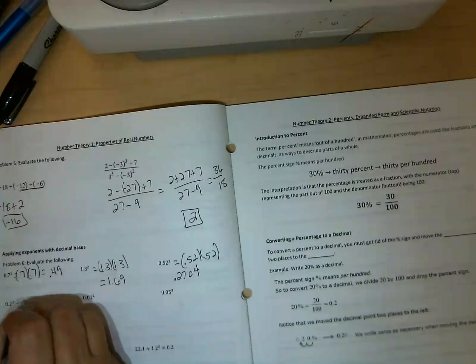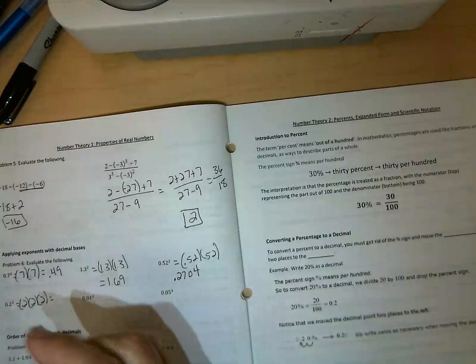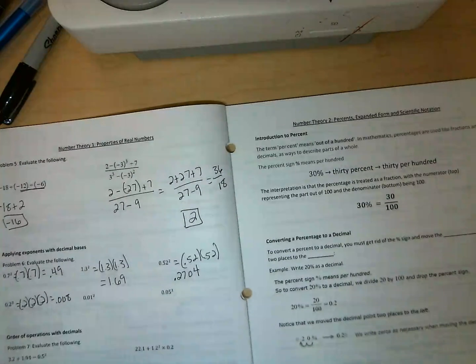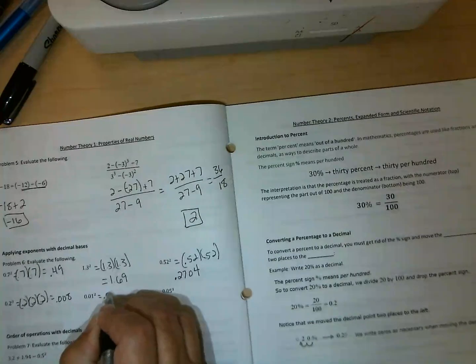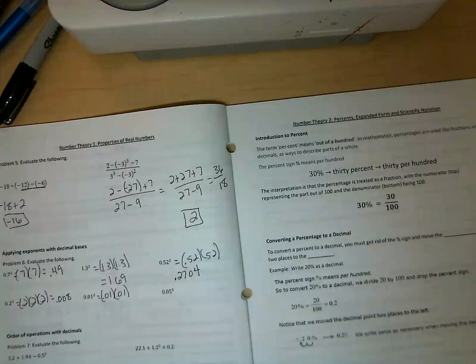Okay, so this one is 0.2 times 0.2 times 0.2. What do I get? 0.008. Very good. Thank you. All right, and here I have 0.01 times 0.01. Please, everybody, plug that in your calculator.